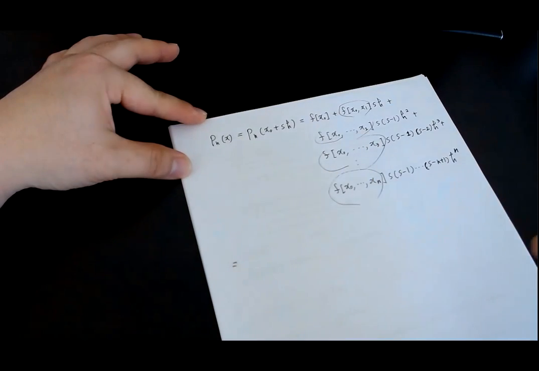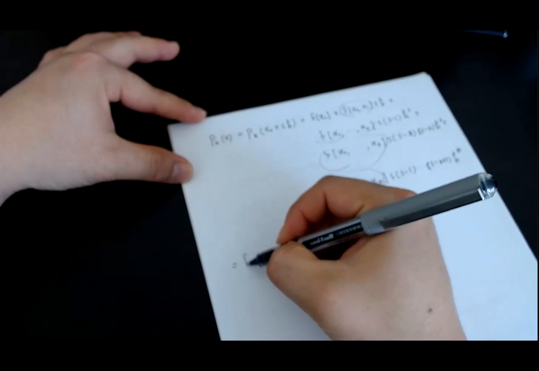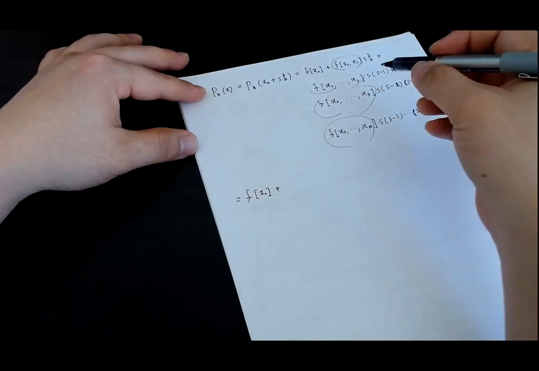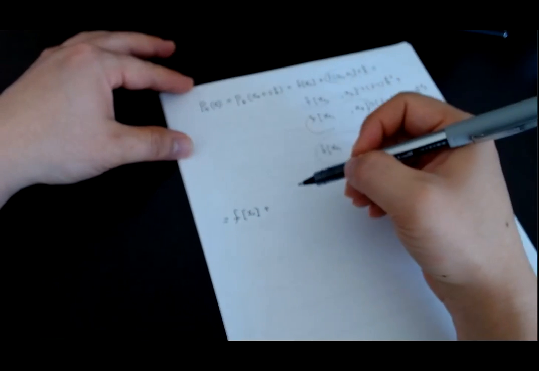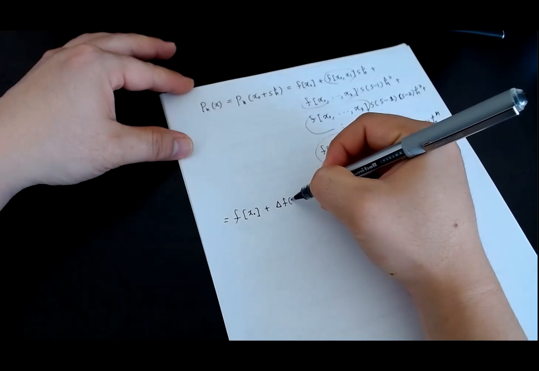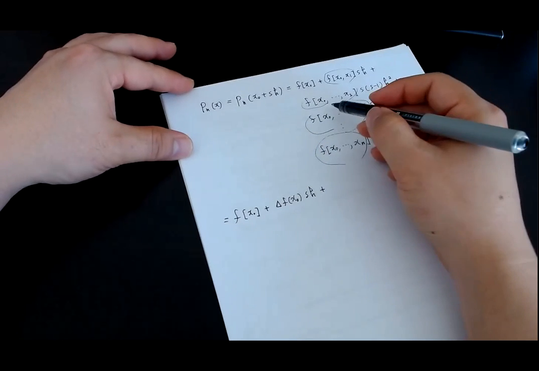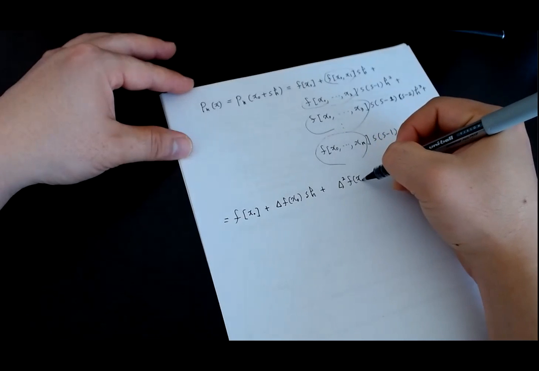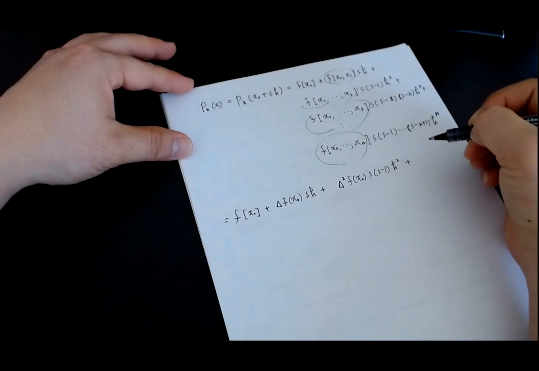This is equal to f of x0, plus nabla f of x0 times sh, plus nabla squared f of x0 times s(s minus 1)h squared, and keep doing this.